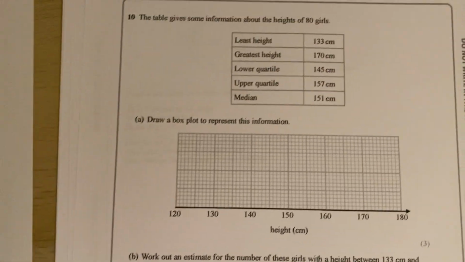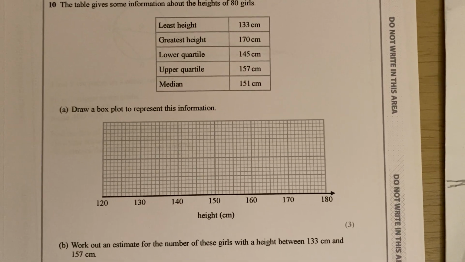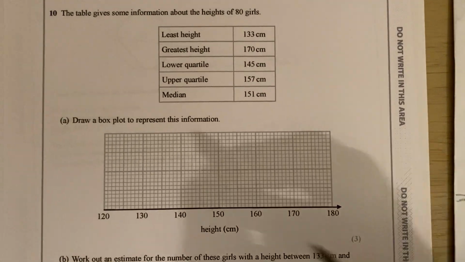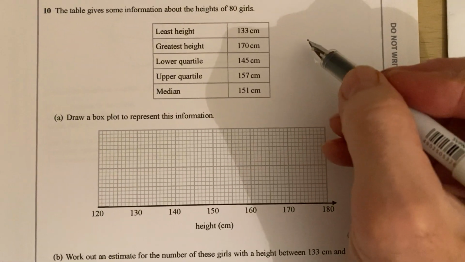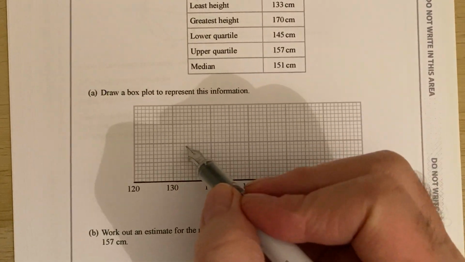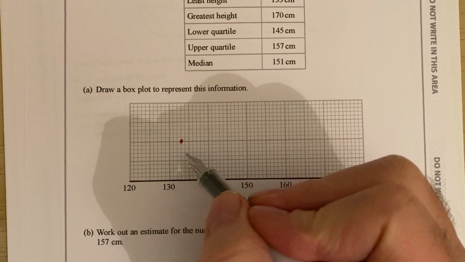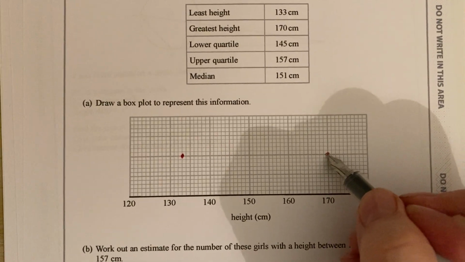Now let's go for question 10. Table gives some information about the heights of 80 girls. So look through the heights very quickly. It says draw a box plot. Now box plot requires 5 things. The smallest value, and we've got the least value here, is 133. So look carefully, there we go. I'm going to mark it there, halfway up. The greatest value, 170, mark that.